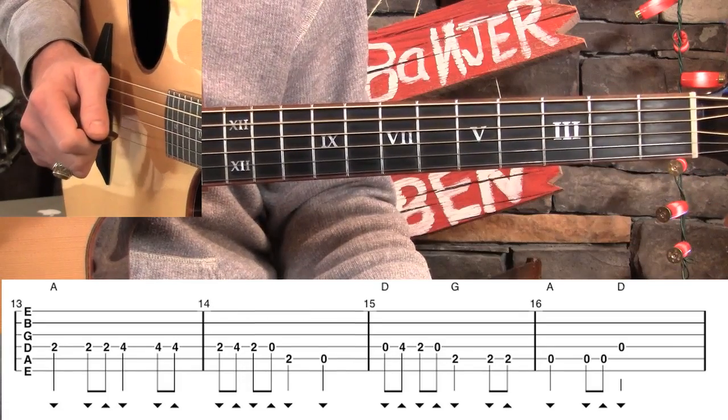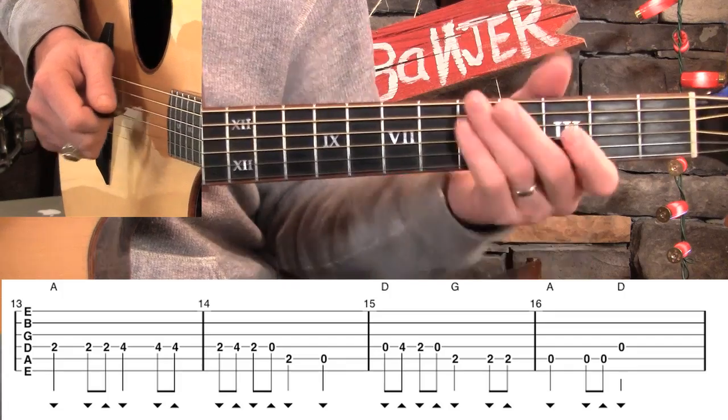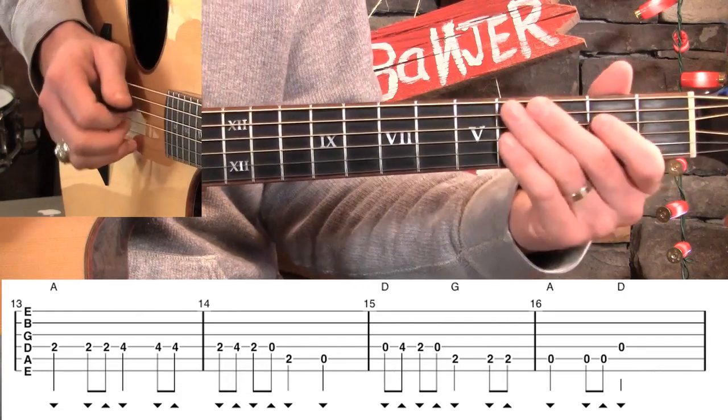Now we'll get back into some repeating in measure 15. So 15 and 16 is almost exactly the same as 11 and 12.